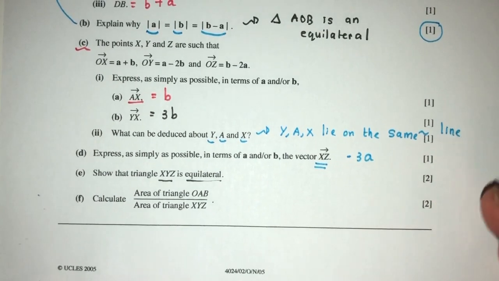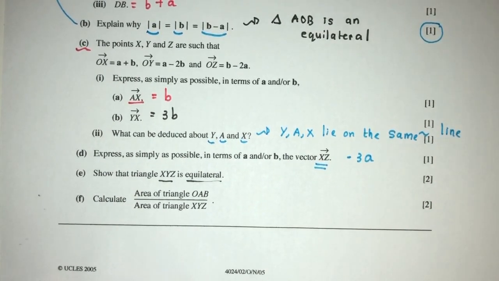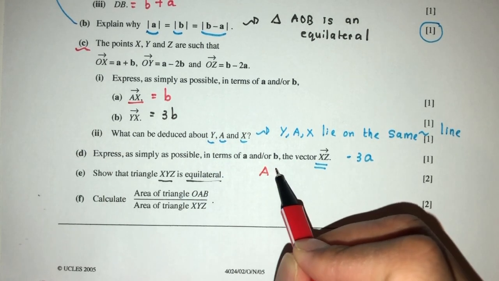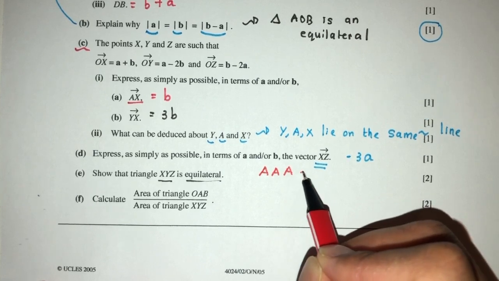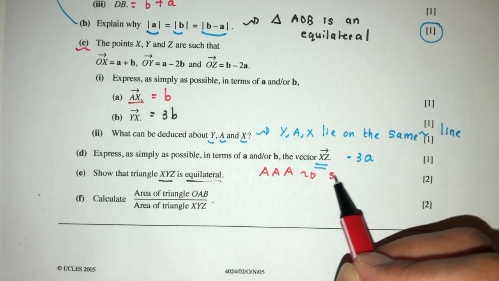Now for F, we have to find the ratio of the area of triangle AOB and XYZ. Now, this one is not tricky. We just have to understand something. Because the triangle OAB is equilateral, and because the triangle XYZ is also equilateral, which means the angles are 60 degrees, by AAA we conclude that those two triangles are similar.